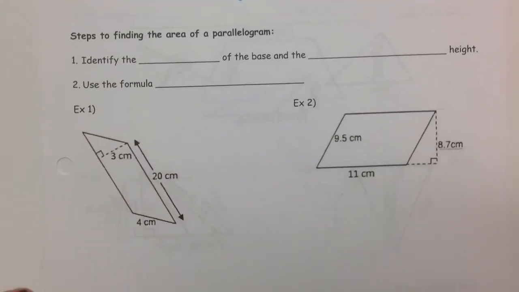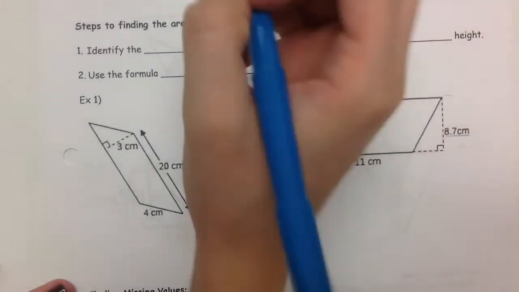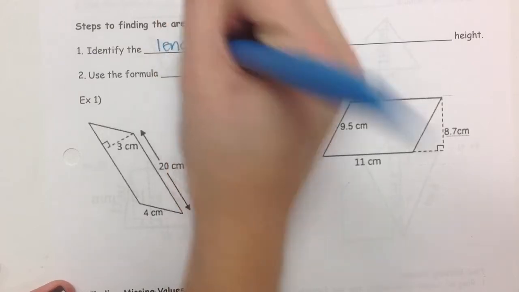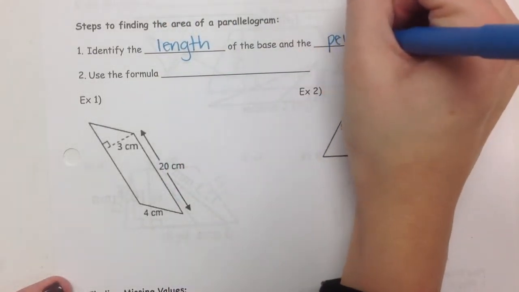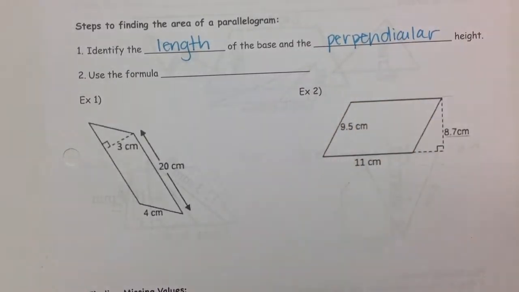Steps to finding the area of a parallelogram. You need to identify the length of the base and the perpendicular height. So that is the most important part here.